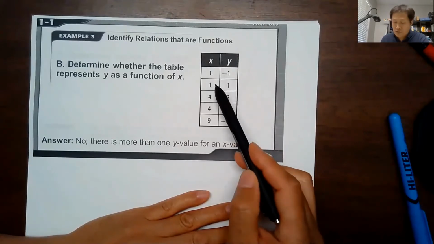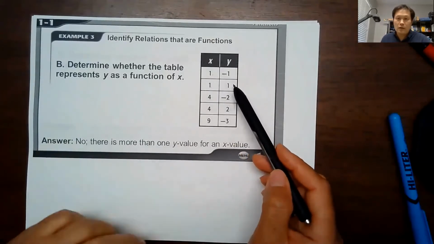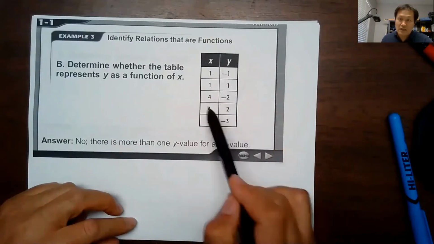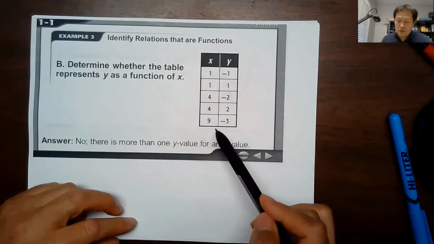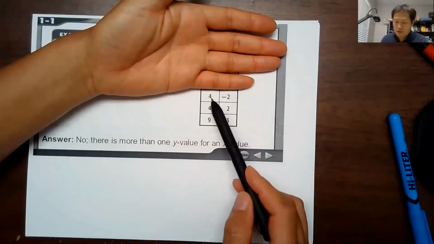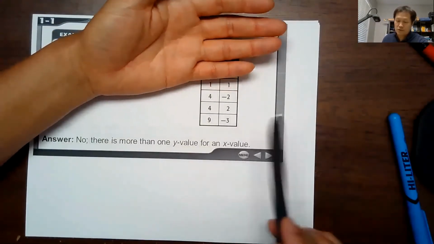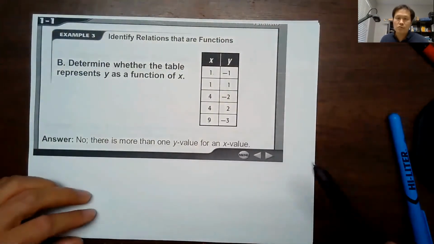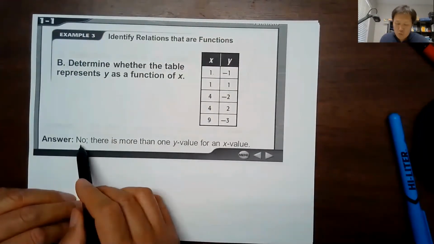Sometimes it's minus 1, sometimes it's 1. Right then, you can say this is not a function. So that was sufficient to say not a function. But if you look at 4 and 4, again, that should be producing different outputs. So that's another reason, but only one reason is all you need. No, it's not a function.